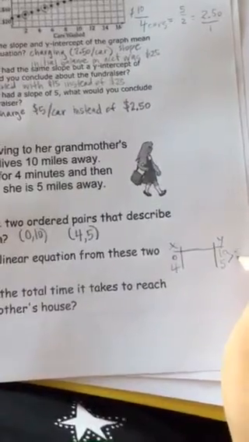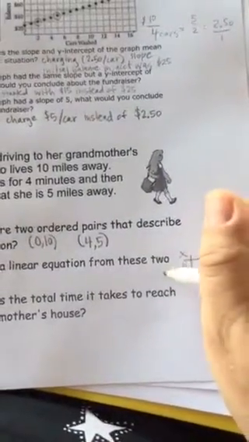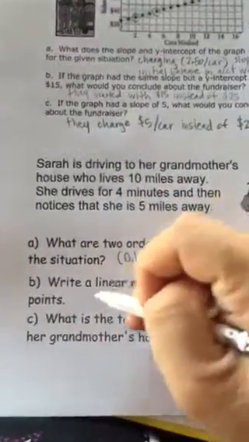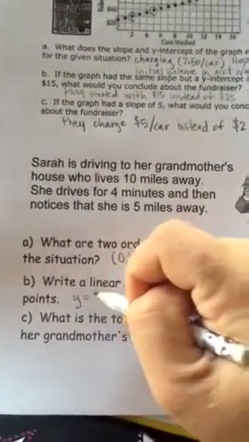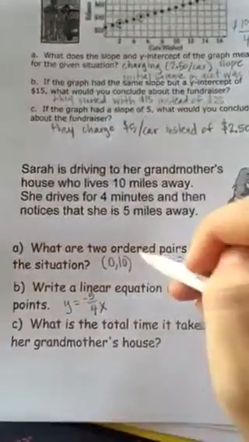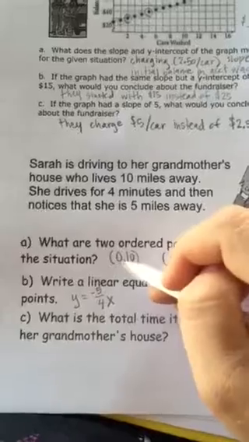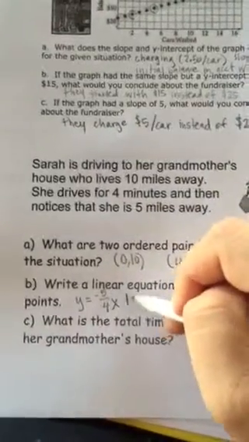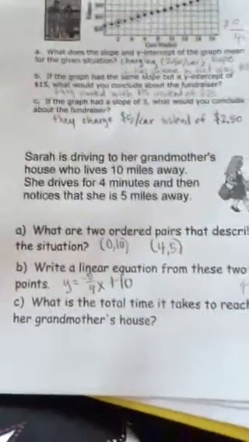My change in y is down 5. My change in x is up 4, so change in y over change in x would be negative 5/4. So I'm going to do y equals negative 5/4 x, and then plus my y-intercept I can see is this one right here because there's no x value and only a y, so I'm going to do plus 10. So there's my linear equation.